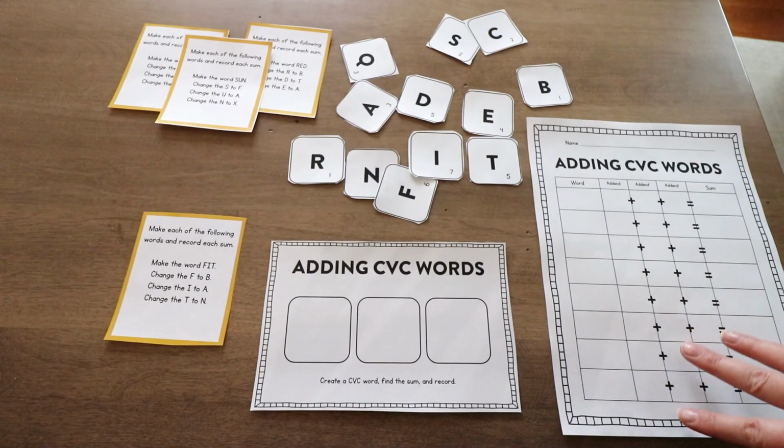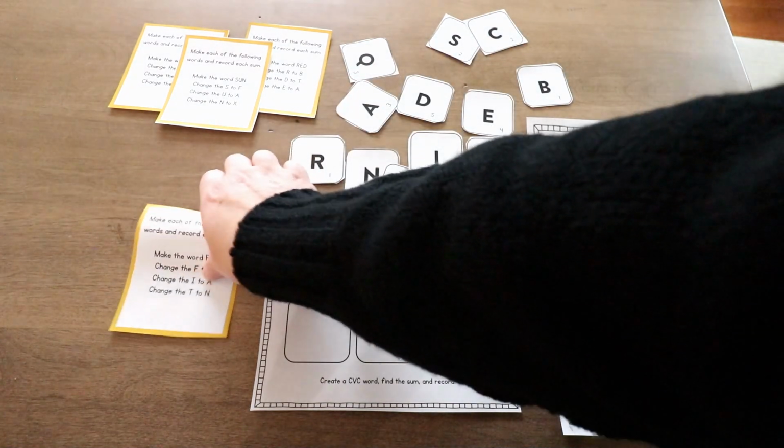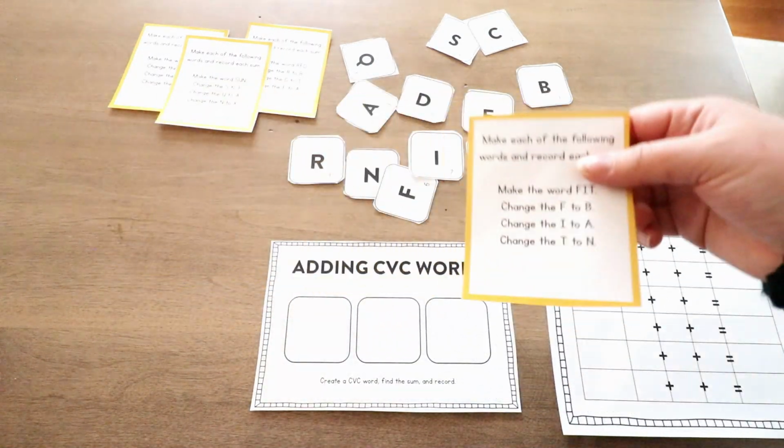There's also another math center I have in that unit that I wanted to share because it's so much fun and it combines both kind of phonics and math. So let me show you that one. It's called Adding CVC Words. Okay, so for adding CVC words, like I said, I love this game because it combines both math and literacy.